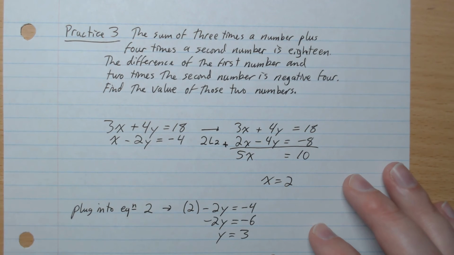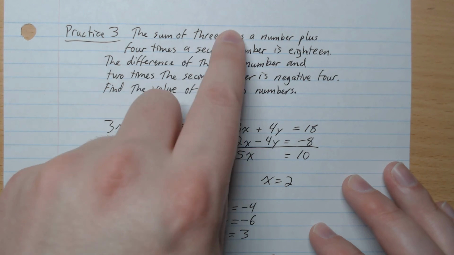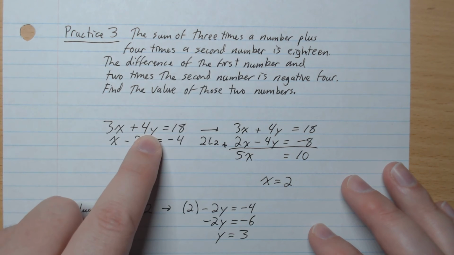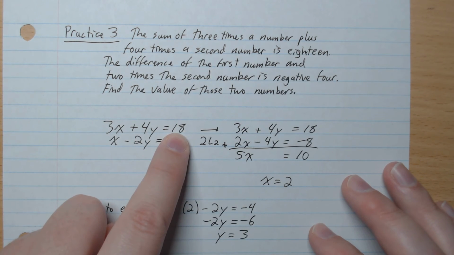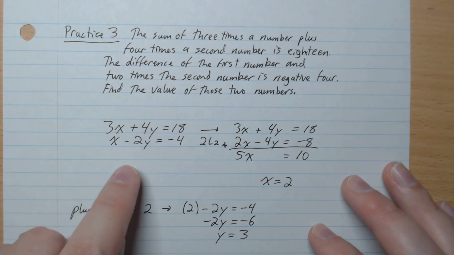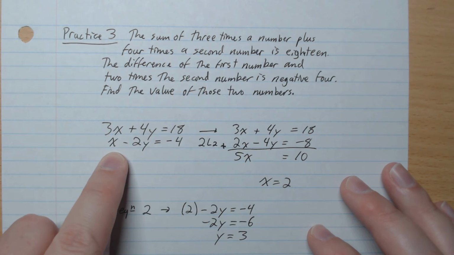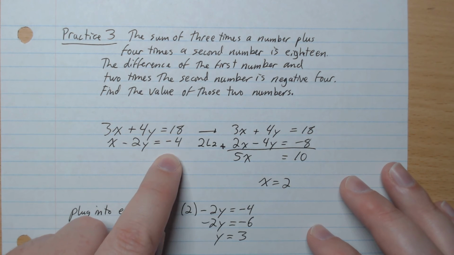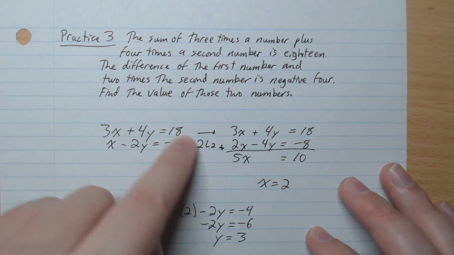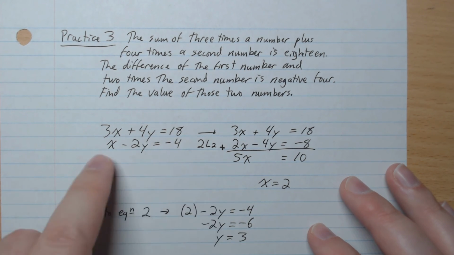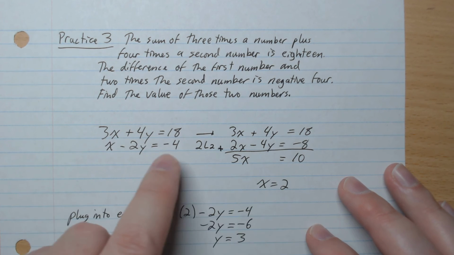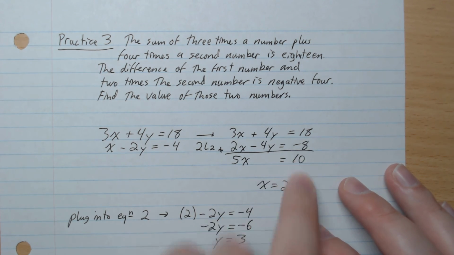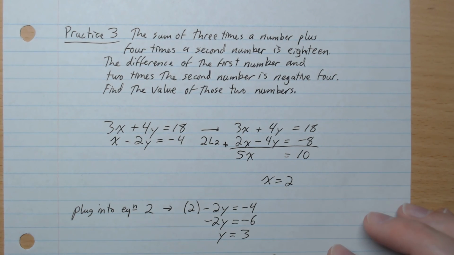Okay, we're back. So we have the sum of 3 times the number, 3x, plus 4 times a second number is 18, like that. And the difference, minus, of the first number and 2 times the second number is negative 4. And so we're going to solve this system by elimination. So we're going to go 2 times line 2, so 2x minus 4y equals negative 8. We are going to add them to get 5x equals 10, and so we get x equals 2.